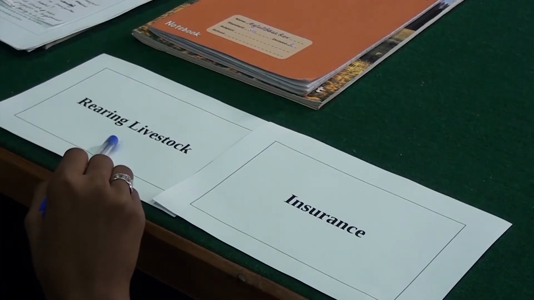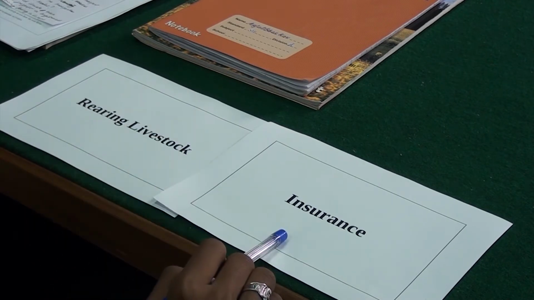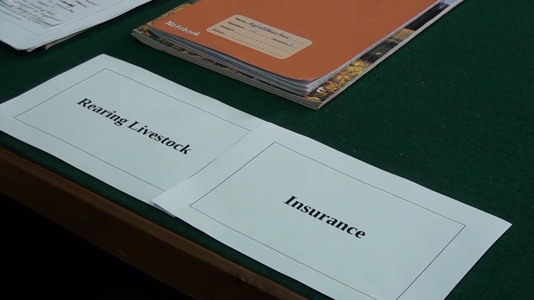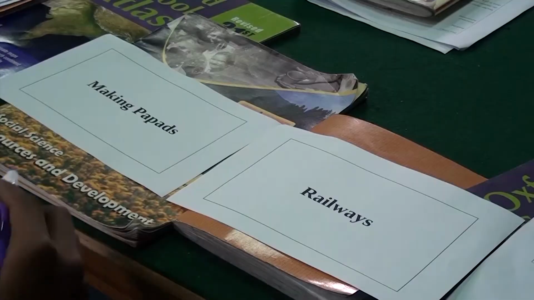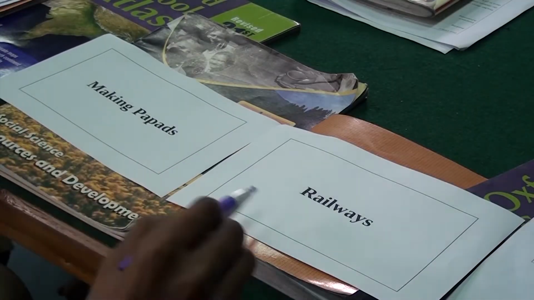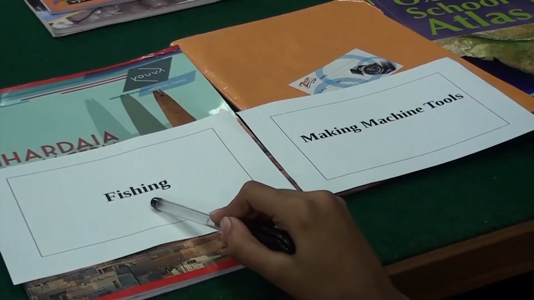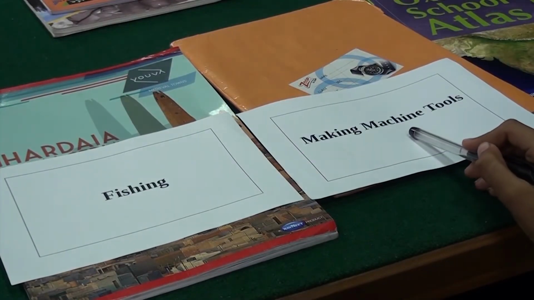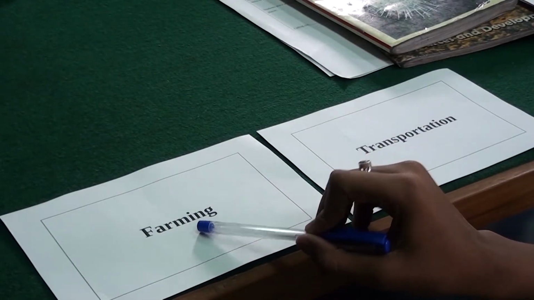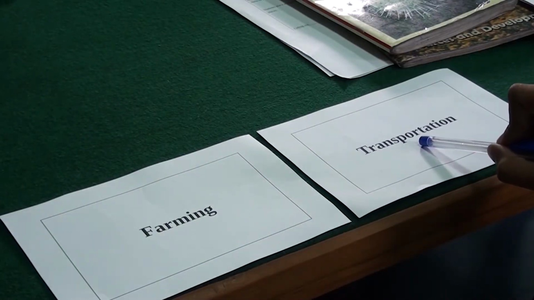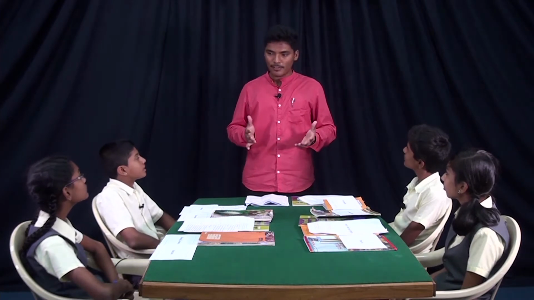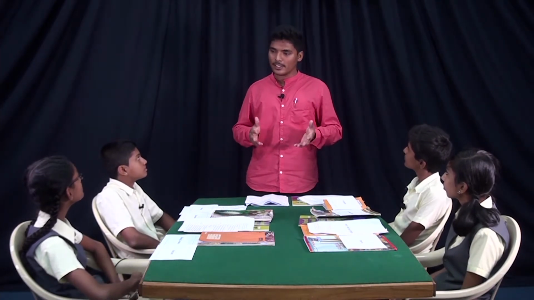Aisha. Rearing livestock, primary activity. Insurance, tertiary activity. Correct. Surjit. Making paper, secondary activity. Railways, tertiary activity. Correct. Radha. Fishing, primary activity. Making machine tools, secondary activity. Fine. Francis. Farming, primary activity. Transportation, tertiary activity. Well done, children. You have identified all types of economic activities correctly.